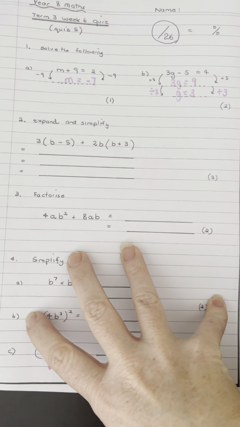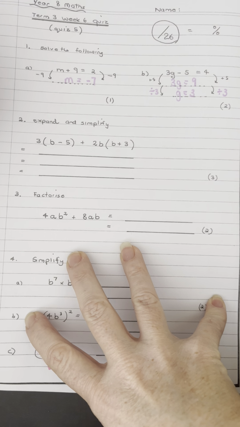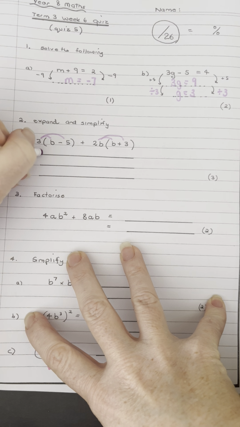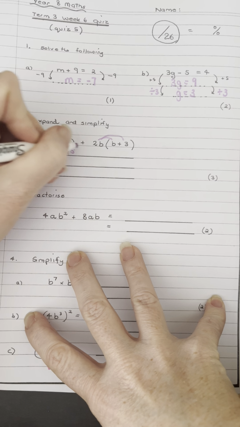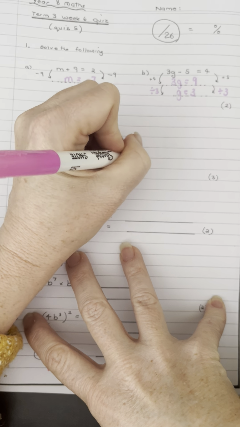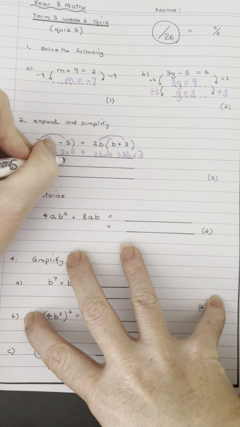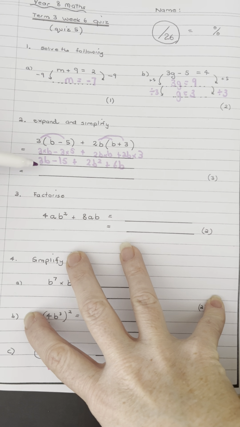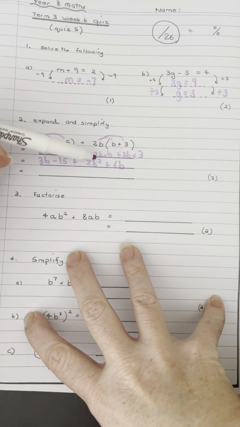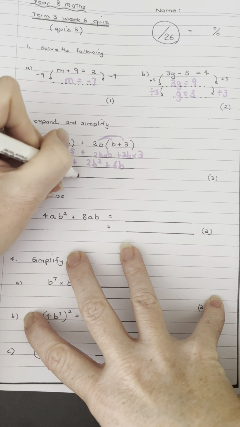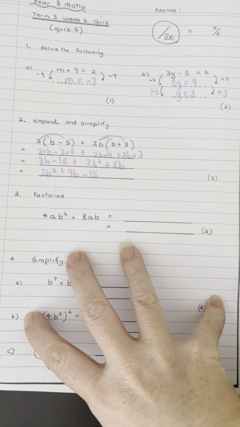Question 2 is an expanding question, but I've put two together, so expand and simplify. So I'm going to expand these two sets of brackets. When I do the first bracket, I've got 3 times b take 3 times 5. And then I'm adding to that 2b times b plus 2b times 3. So I get 3b take 15 plus 2b squared plus 6b. Now I'm going to look for my like terms and start with the highest power. So I've got a 2b squared, no other b squareds there, so that starts. 3b plus 6b is going to be 9b, and then I have the minus 15 there.